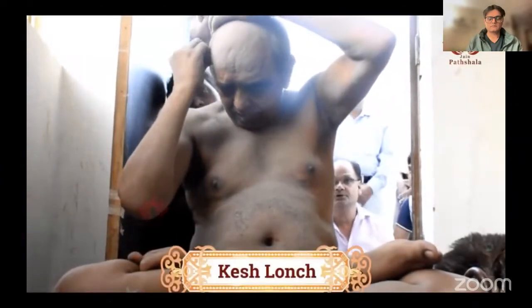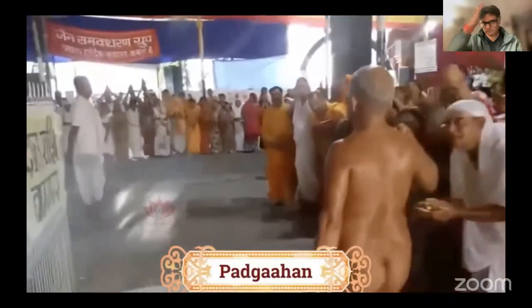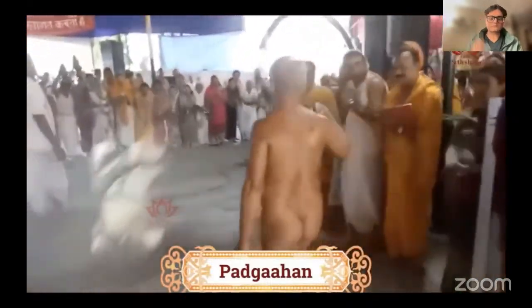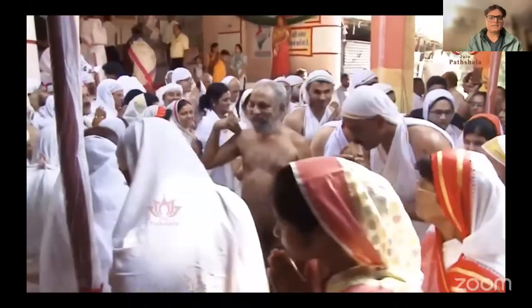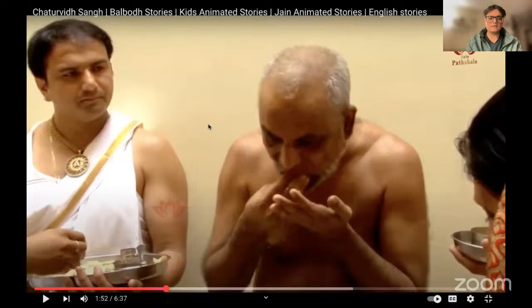Okay, tell me, how many times do they eat food and how many times do they drink water? Do you know they eat only once a day? That too without any utensils. This is Ahar Charya. They take food in their hands only. Also, you would have seen, they drink water in their hands only. Look, this is how they eat food. This is Pramansagar Ji Muni Maharaj. Look how he is eating.